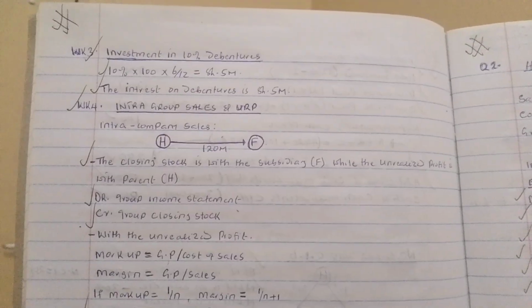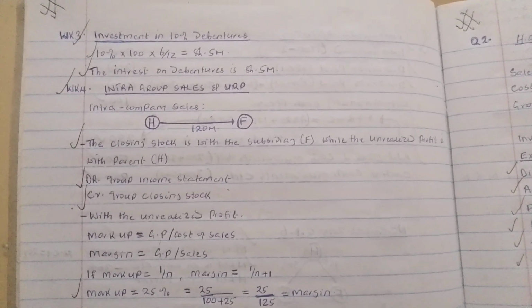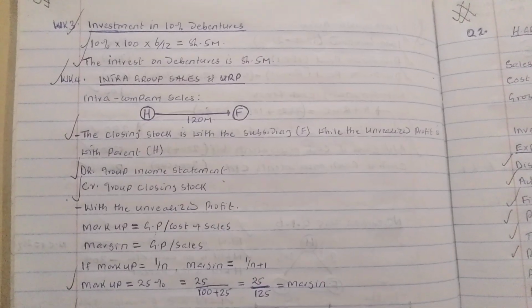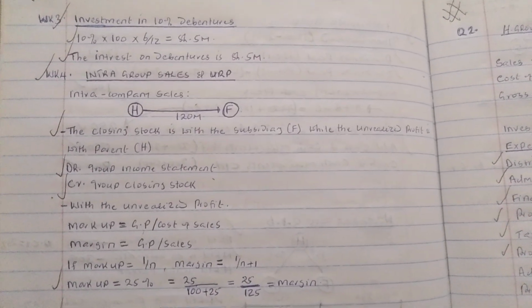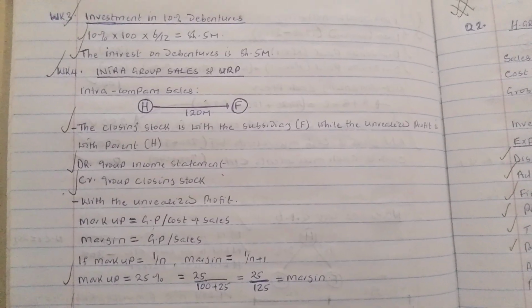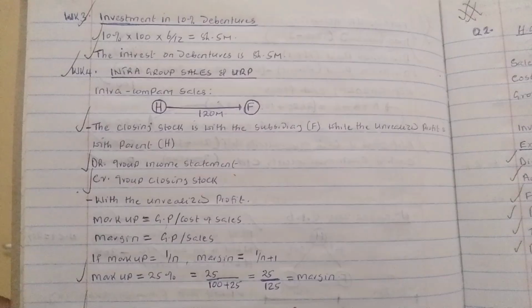So the most important thing here is to calculate the value. We have taken 10% of 100 million times 6/12 because we acquired this company 6 months towards the end of the year. So we get 5 million.